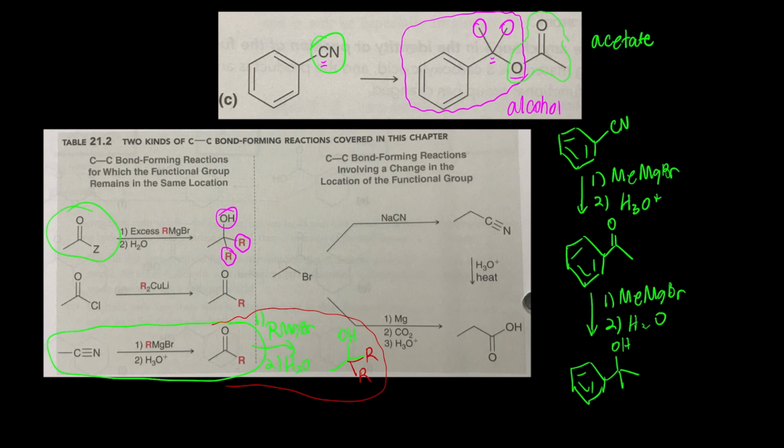Now that I have my tertiary alcohol, like in the previous problem, I could react this with acetyl chloride and pyridine. Okay, and that will give me my ester. All right, there's only 3 problems here in problem 35.